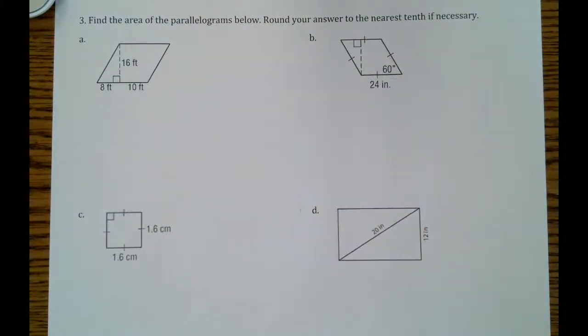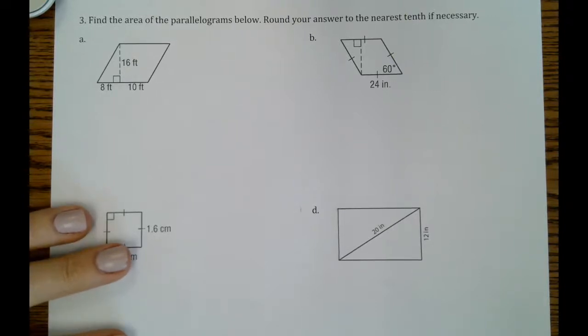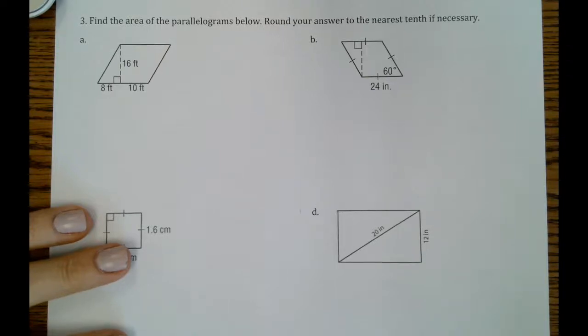Okay, group, we are on page 6. We're doing our practice here. So it says, find the area of the parallelograms below. Round your answer to the nearest tenth if necessary.